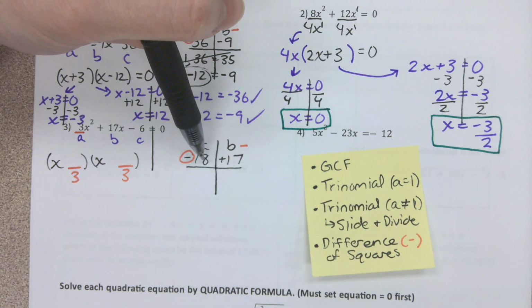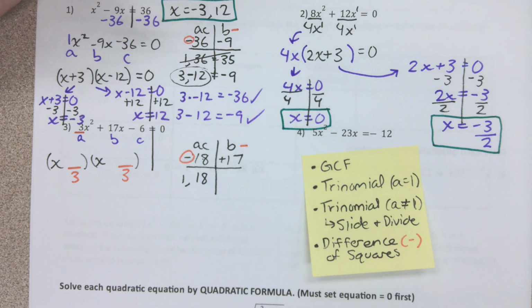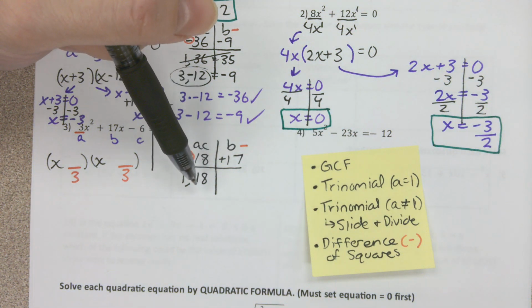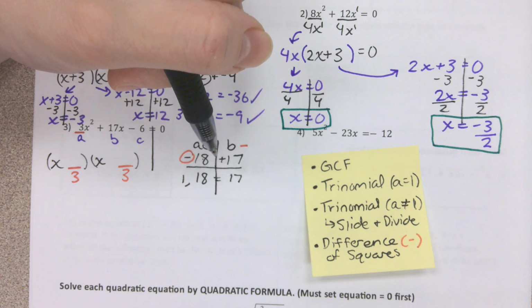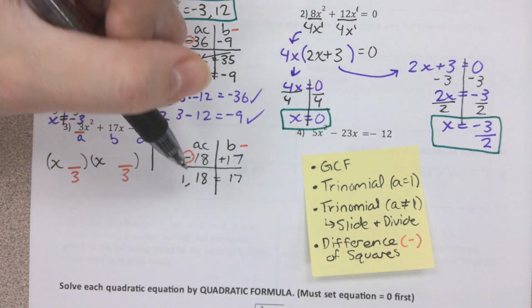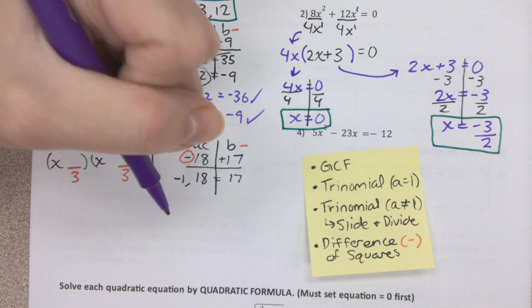18 and 17, those are very close together. They're only one apart. So our factors are more than likely actually the 1 and 18 pair. If I subtract these, 18 minus 1, I do get 17, and I do want a positive 17. So that means I'm going to do 18 minus 1. Let's check that real quick.